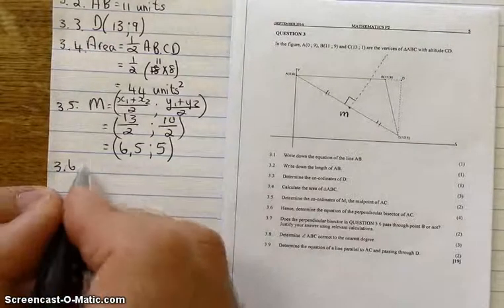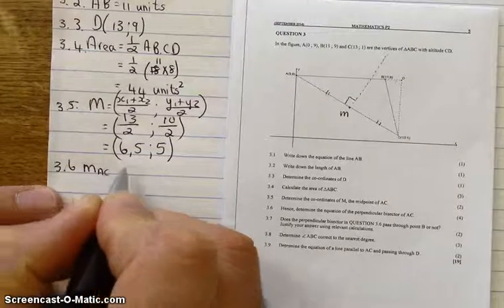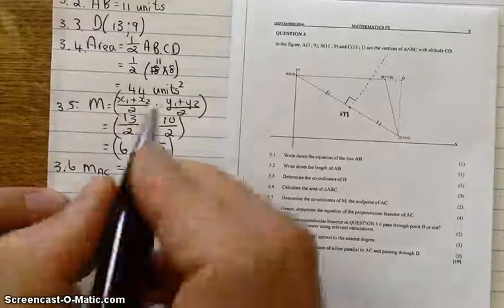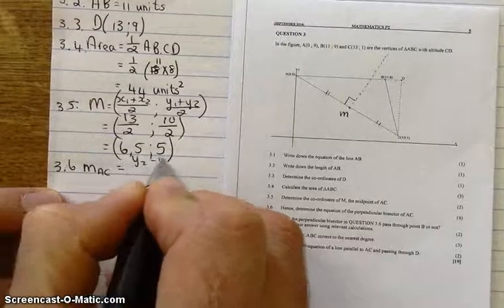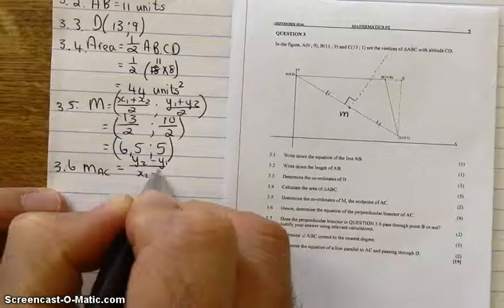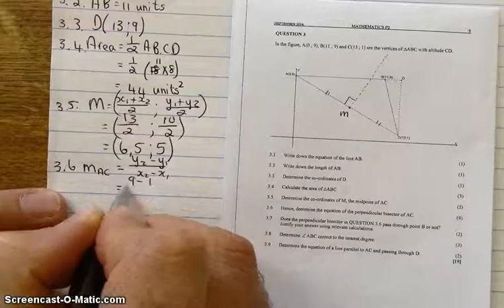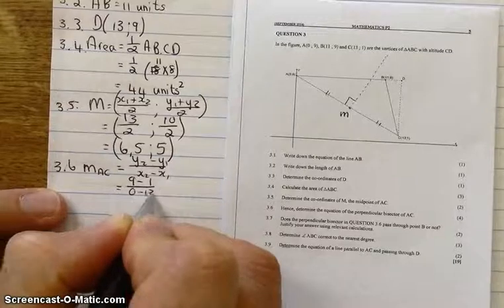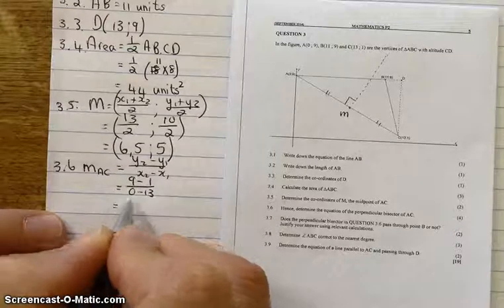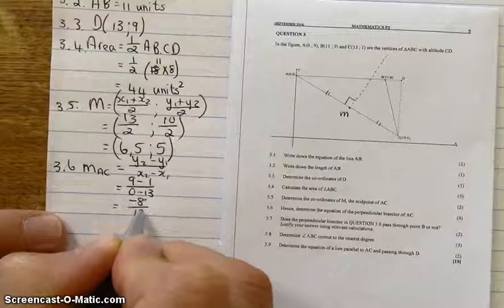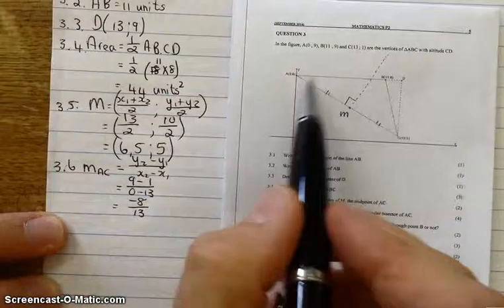So we first need to find the gradient of AC, and that gradient, easy to calculate, will be y2 minus y1 over x2 minus x1. If you put in the values of those points, 9 minus 1 and 0 minus 13, you get minus 8 over 13. Now that's the gradient of AC.